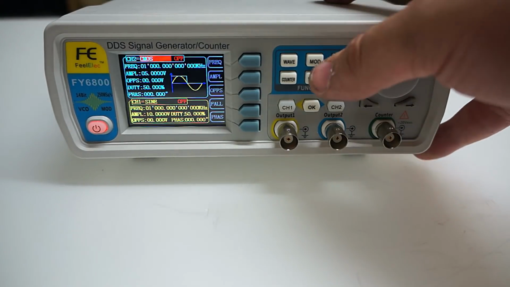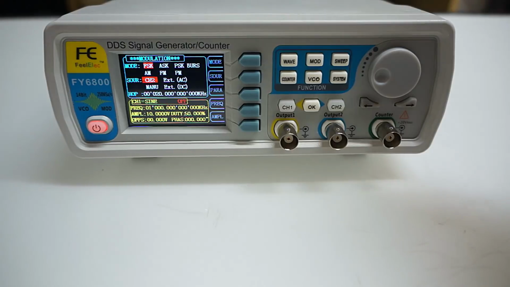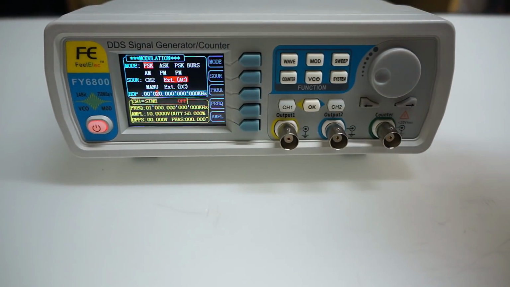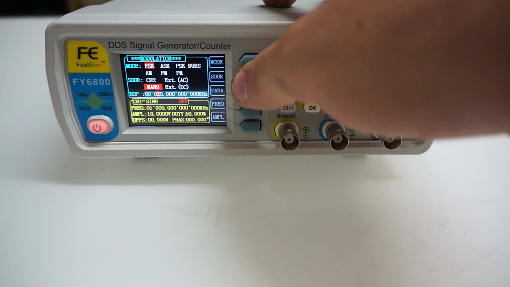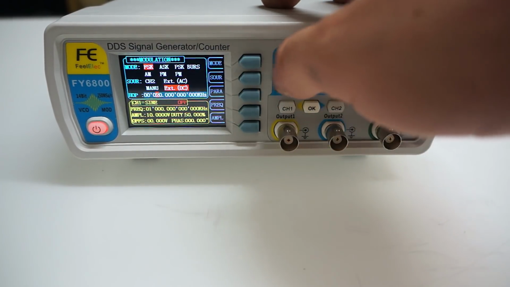The button right next to it is the modulation button. If we press it, we come to the modulation tab. As a base, channel 1 is the modulation output, but what we want to modulate with we can select in the source. Either it's the external jack, which I think is on the back, or we can select some other things depending on which modulation type we want.